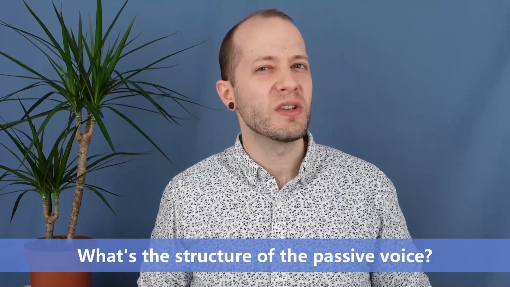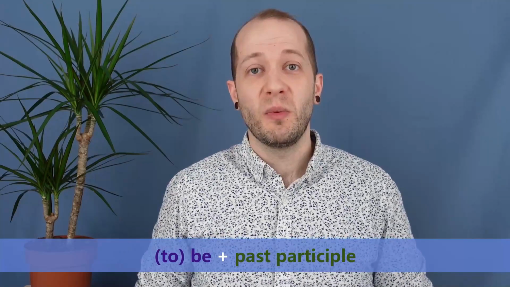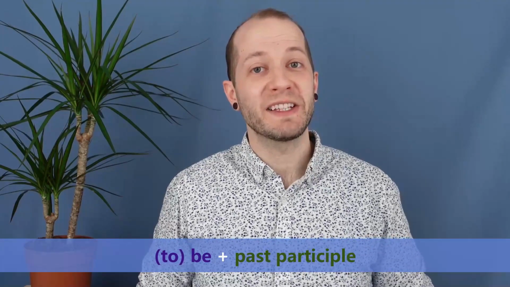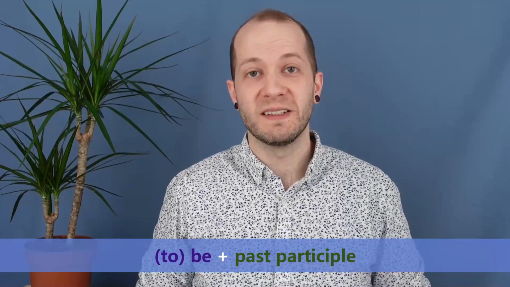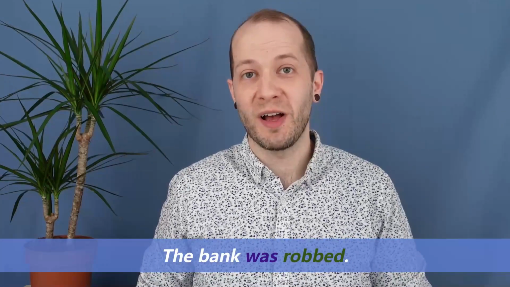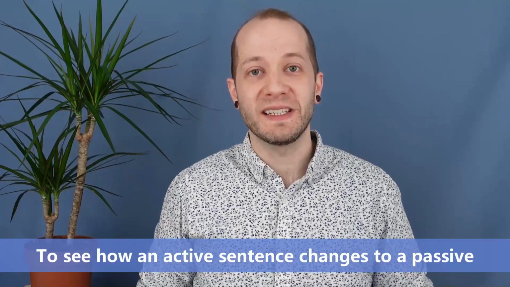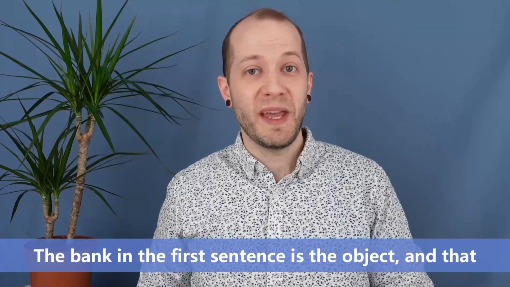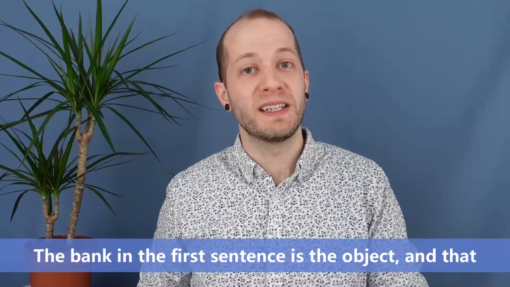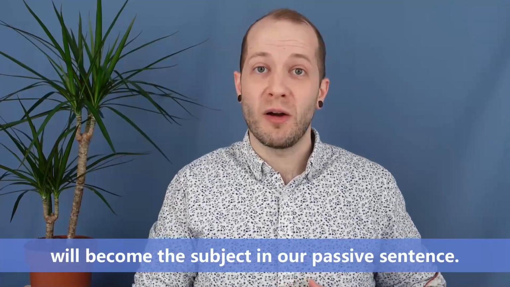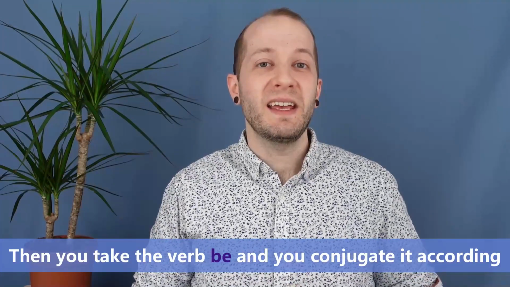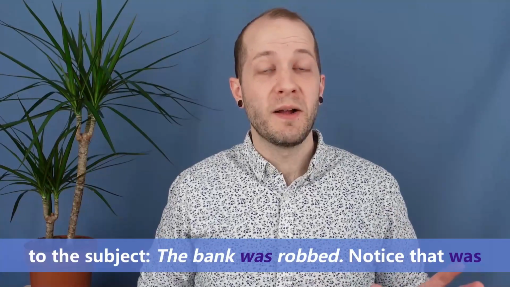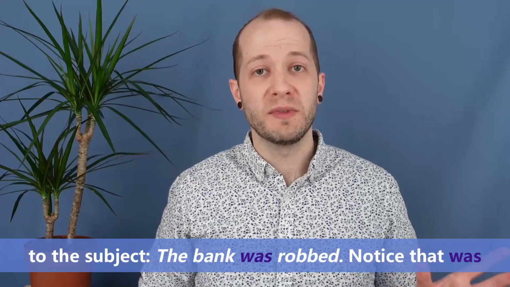Now, what's the structure of the passive voice? Well, simply you use the verb be, conjugated, and you use the past participle of the verb at hand. For example, the bank was robbed. To see how an active sentence changes to a passive sentence, let's use this same example. The bank in the first sentence is the object, and that will become the subject in our passive sentence. Then you take the verb be and you conjugate it according to the subject. So the bank was robbed.